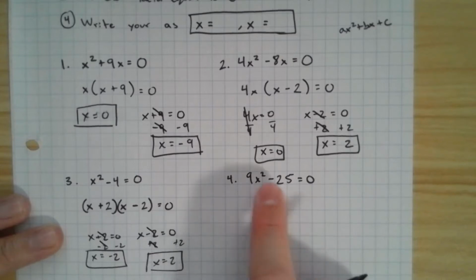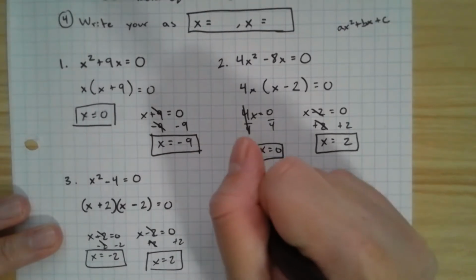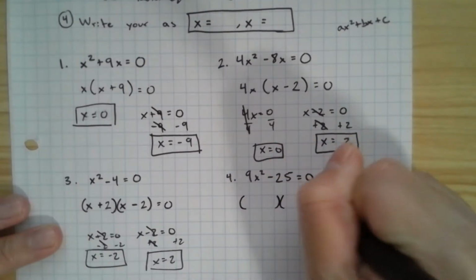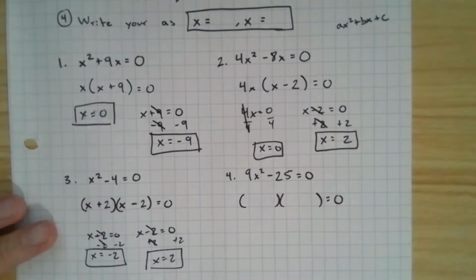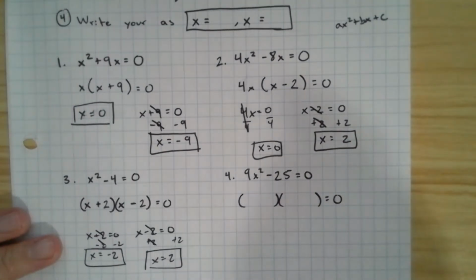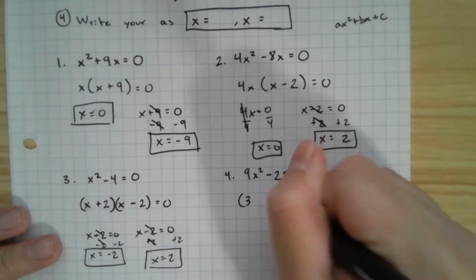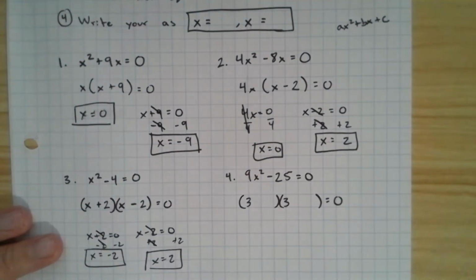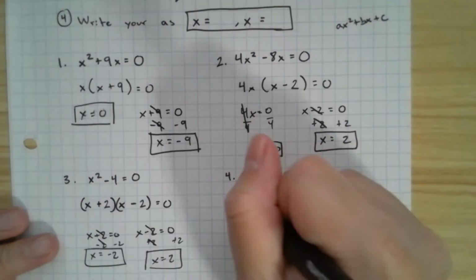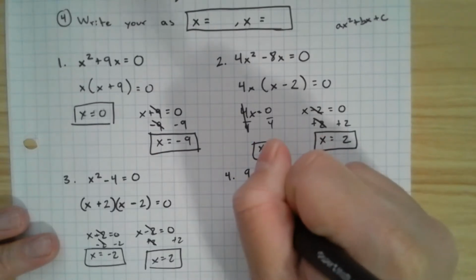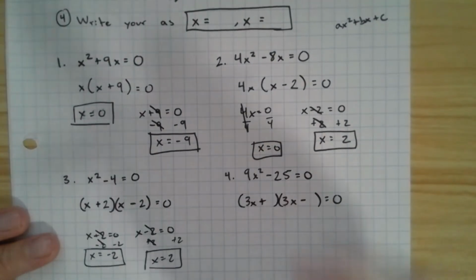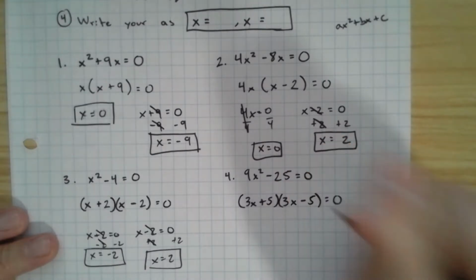I am subtracting, and x squared is of course a perfect square. So yes, this is a difference of squares again. Square factor of 9 is 3. Square factor of x squared is x and x, plus minus, square factor of 25 is 5 and 5.